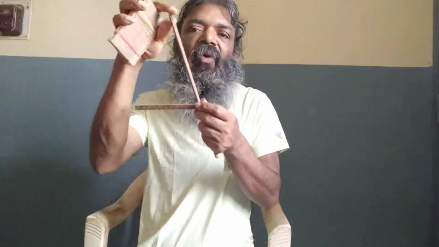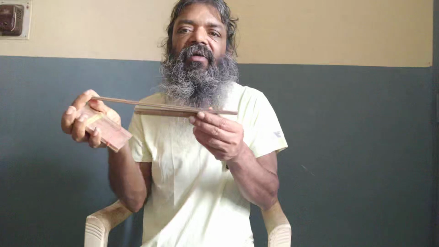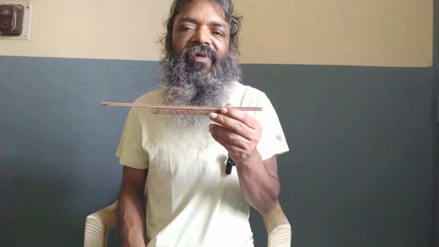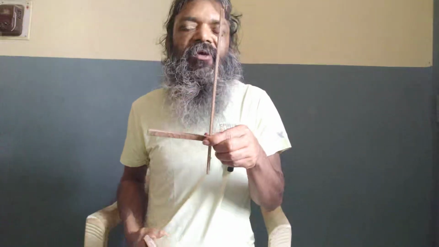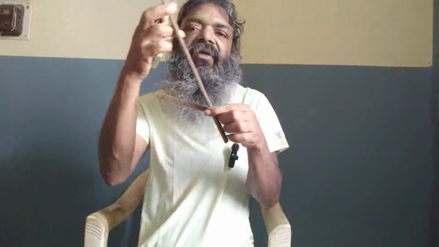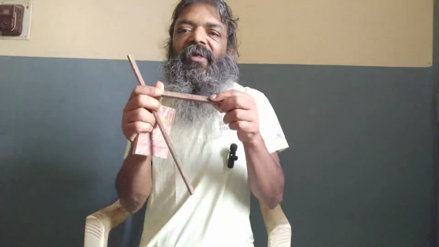Then what is the force in this direction? That force into displacement. If the magnetic force is perpendicular to the direction, how much energy is the magnet losing when the item is moving from here to here? The force in this direction is at 90 degrees, so force times cos 90 is 0. Then there is no work happening when the item is moving from here.